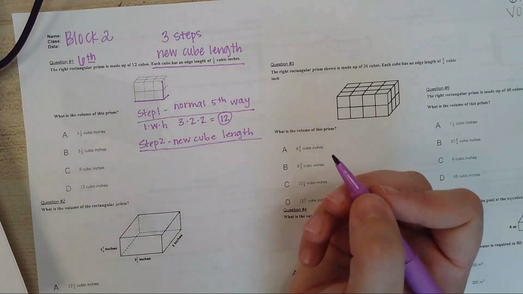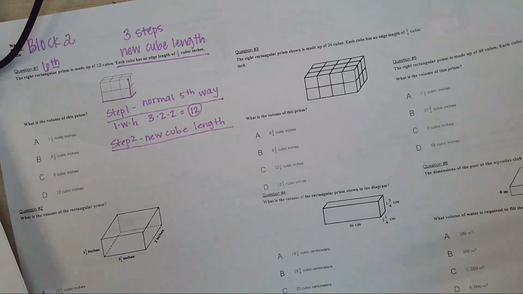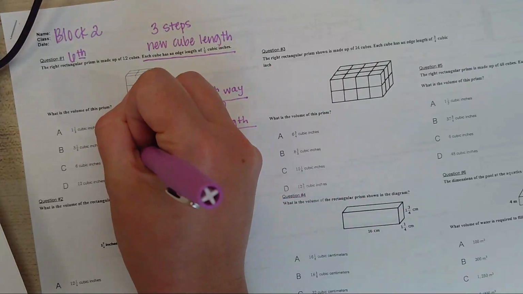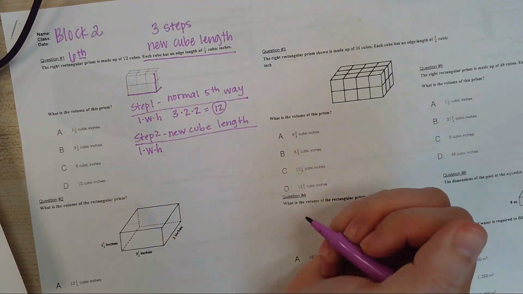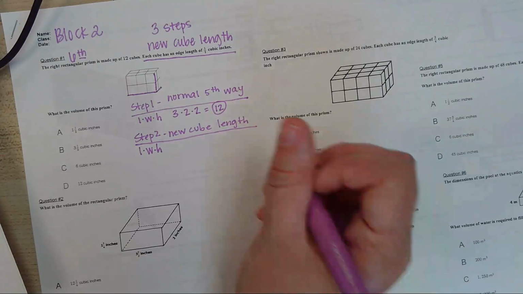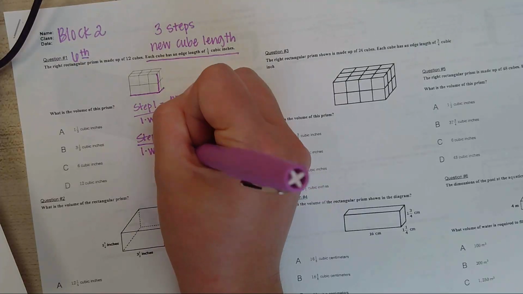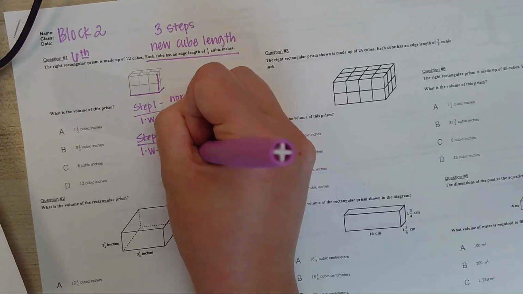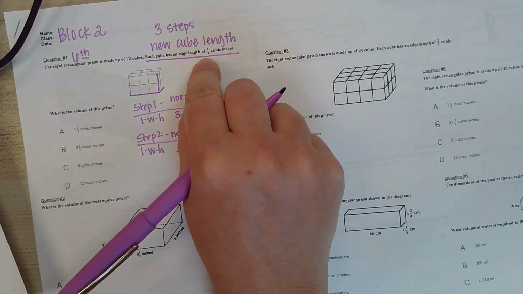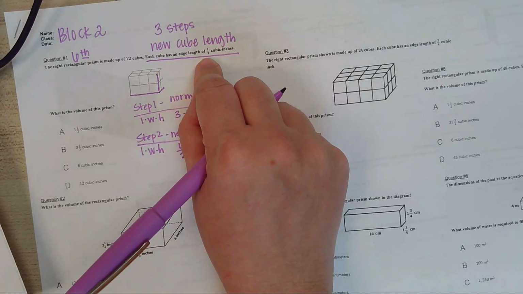Well, step 2 brings in that new cube length. What was that new cube length? What number did it say that new cube length was? 1/2. Well, guess what? Since they changed the size of that cube length, you have to find the length, width, and height of it. So a cube, you know that all sides are the same. That side now is 1/2 inch. So we're going to go 1/2 times 1/2 times 1/2. The reason why we multiply it 3 times is because we're finding the volume of that new cube length.